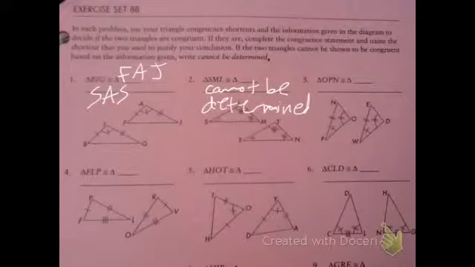On 3 here, on this triangle, we have angle, angle, side. And on this one, we have angle, angle, side, and the markings match up. And so we're looking at OPN, which is going to be congruent to DWE, and that's by angle, angle, side.